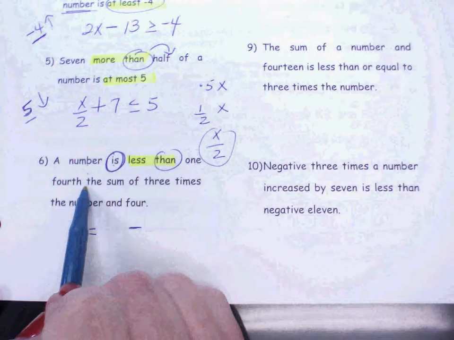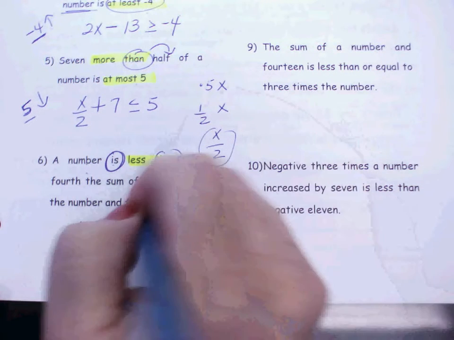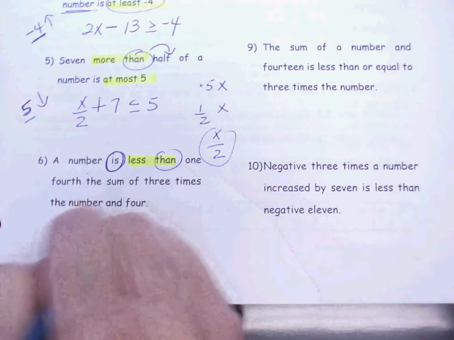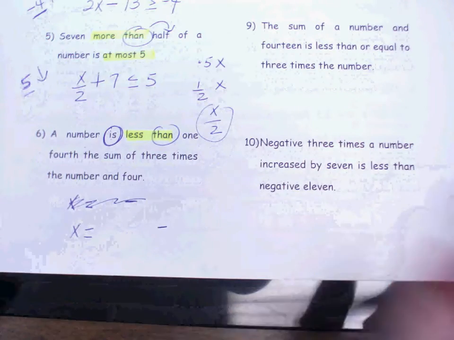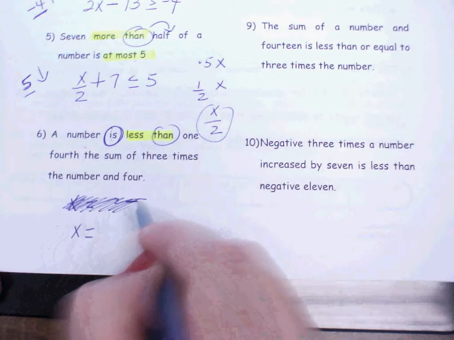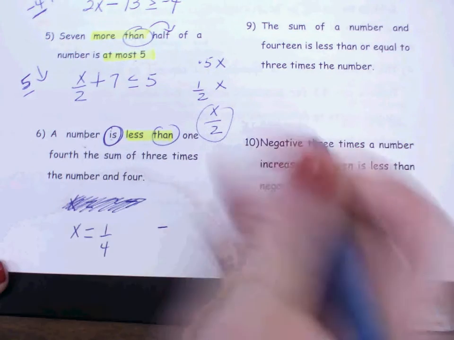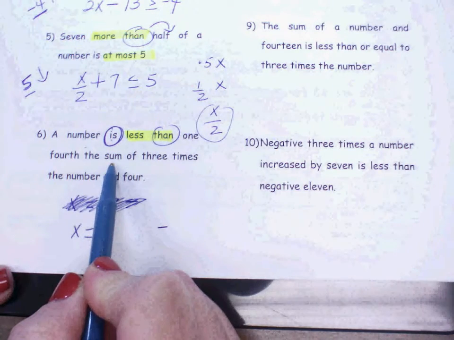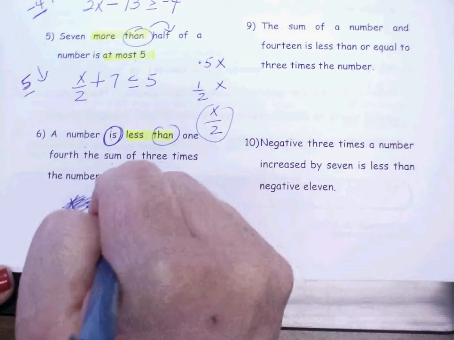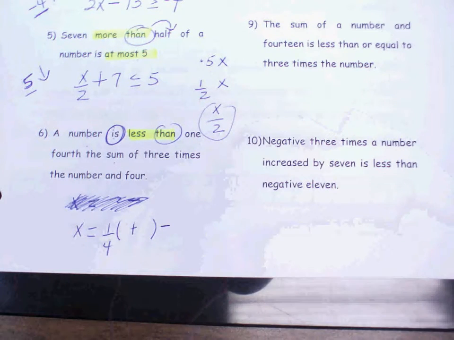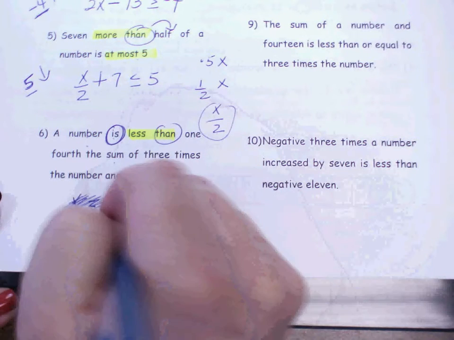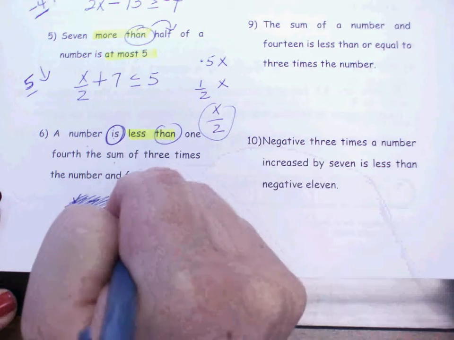I know that I have a subtraction, right? 1/4. I didn't give myself enough space, darn it. All right, hold on. All right, let's do this again. How do you write 1/4? 1/4. Very good. It's the sum. So it's 1/4 a sum. And guess what? You've got to have some parentheses.